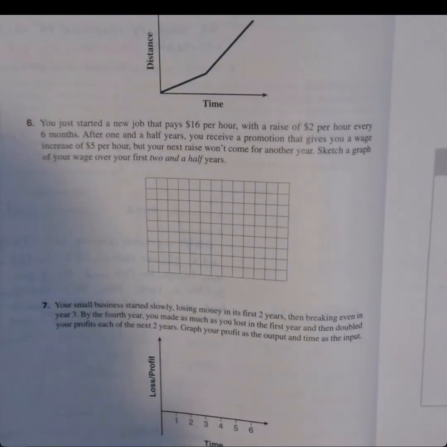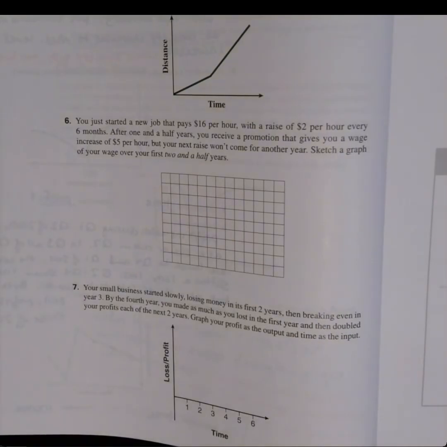So let's look at the next couple of stories. So we just started a new job that pays $16 an hour with a raise of $2 per hour every 6 months.